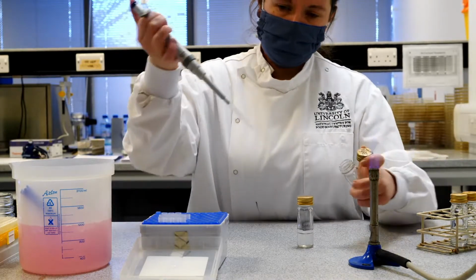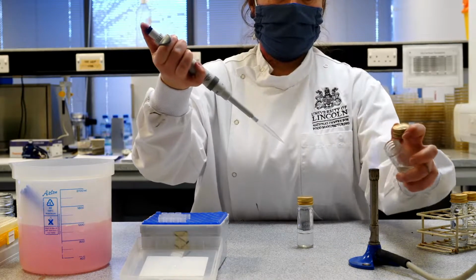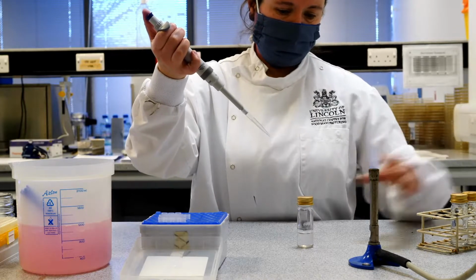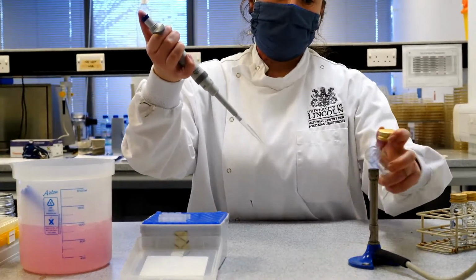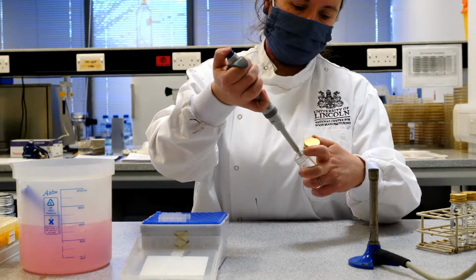Flame the neck of the bottle, withdraw 1 milliliter, put that bottle away, pick up my 10 to the minus 3 bottle and dispense the liquid in again.